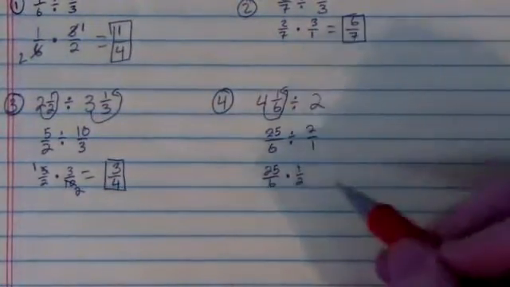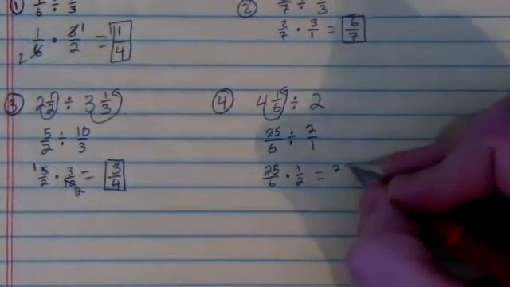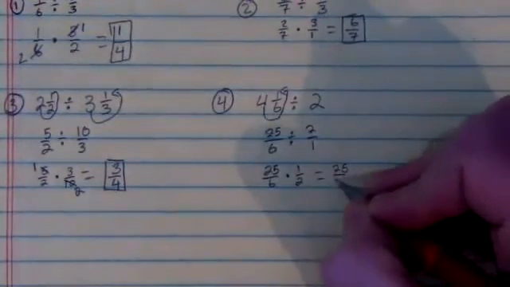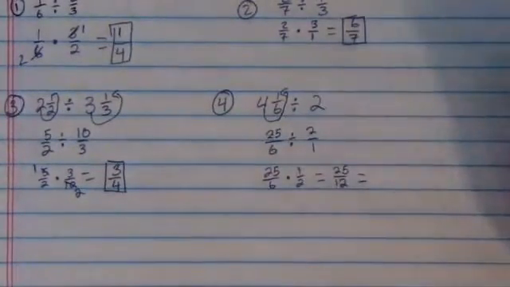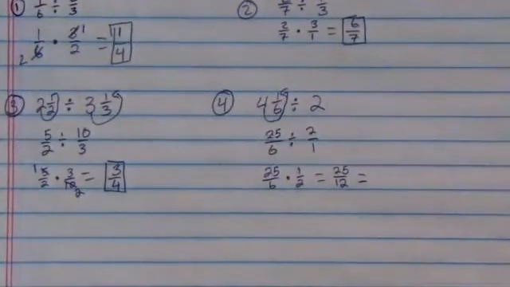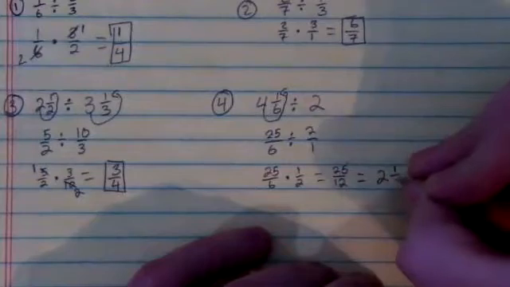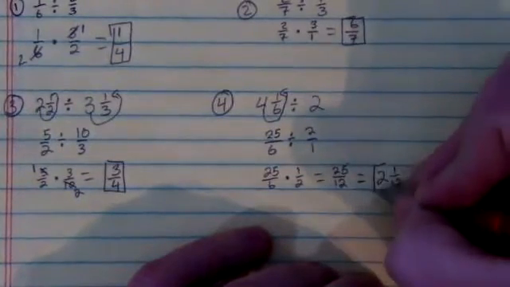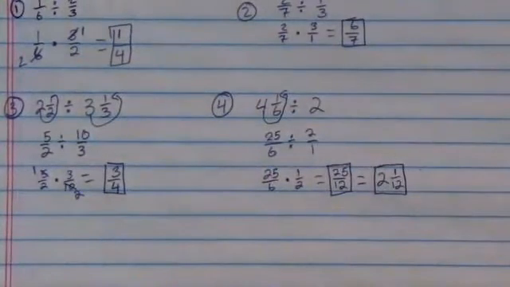Look to see 1 and 6, no. 2 and 25, nope. So now I just got to do some math. 25 times 1 is 25. 6 times 2 is 12. You get 25/12. Again, that is acceptable. If you do not like that, then you can convert. 12 goes into 25 2 times. 25 minus 24 is 1. 1 over 12. 2 and 1/12. Again, either one of these answers would be acceptable. You don't always have to convert to a mixed number. You can leave it improper.